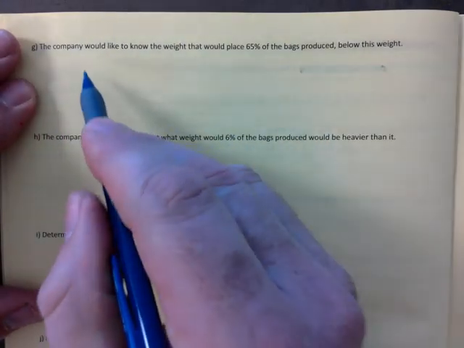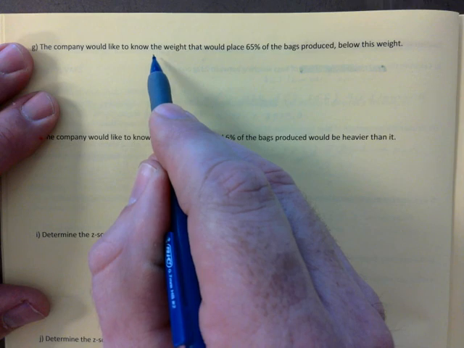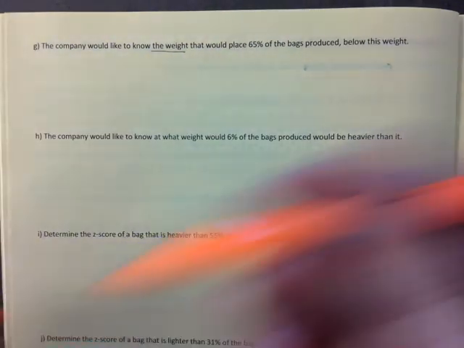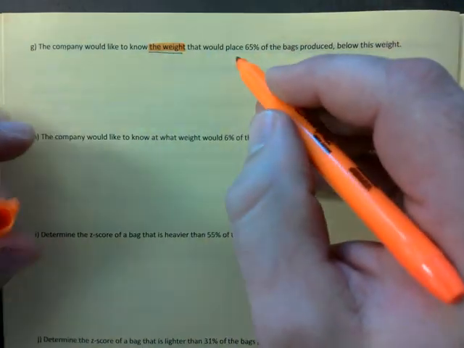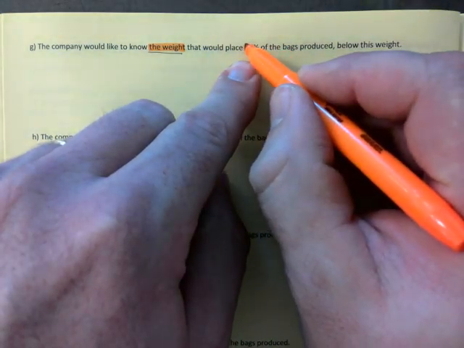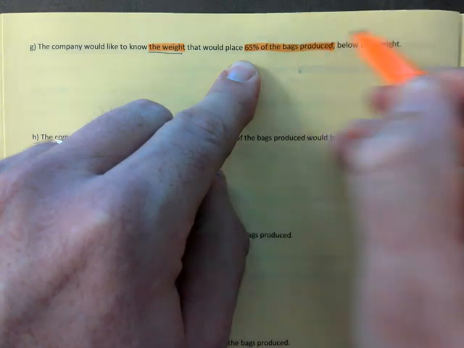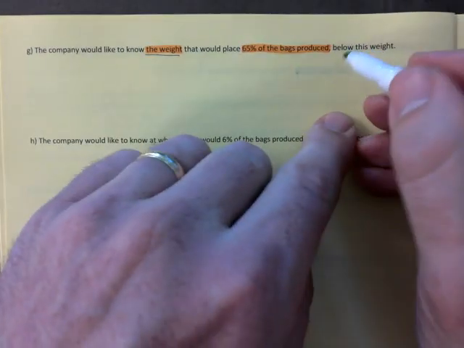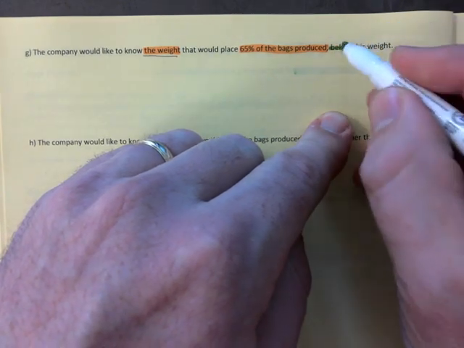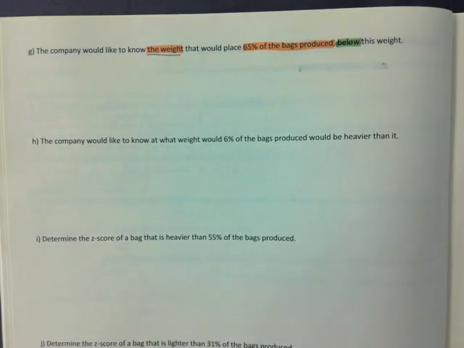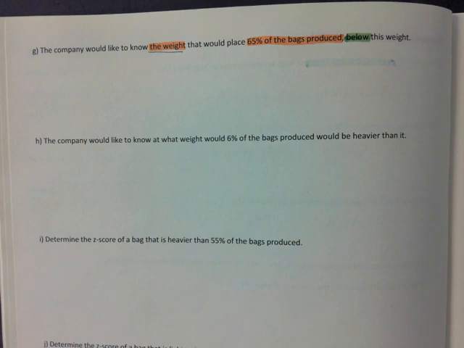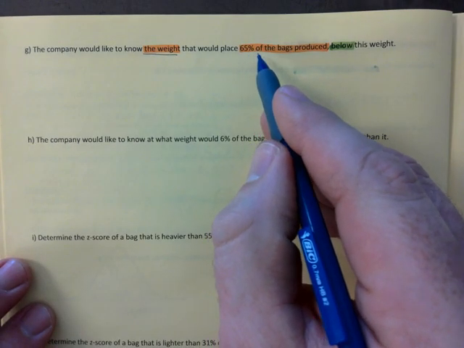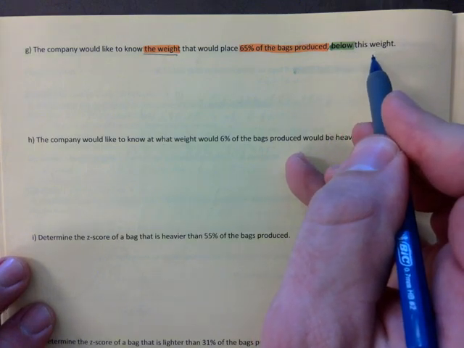G. The company would like to know the weight that would place 65% of the bags produced below this weight.